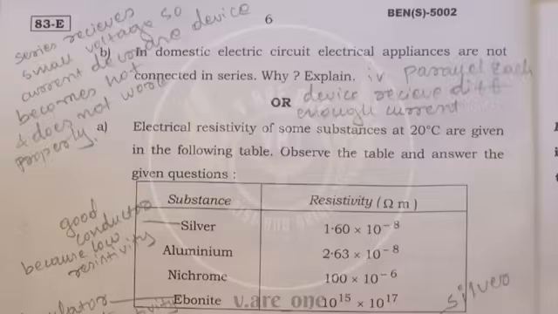Question B: in a domestic circuit, electrical appliances are not connected in series. Why? Explain. In a series connection, each device receives a small voltage, so the current decreases and the device becomes hot and does not work properly. But in parallel, each device receives enough current. So we use a parallel connection in a domestic circuit.